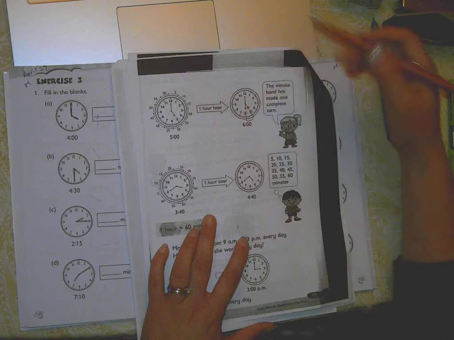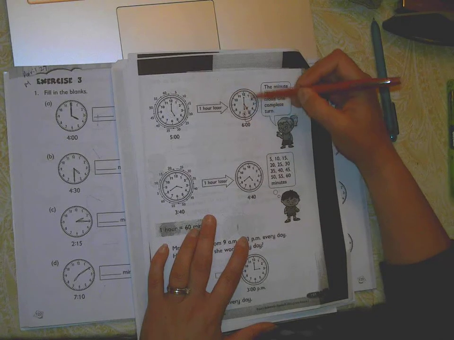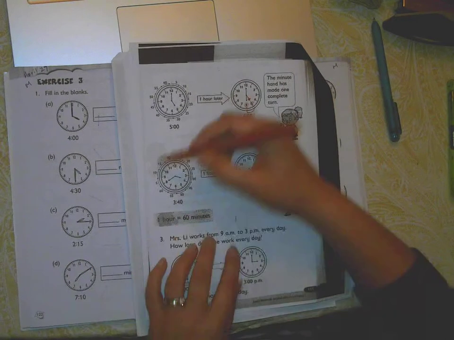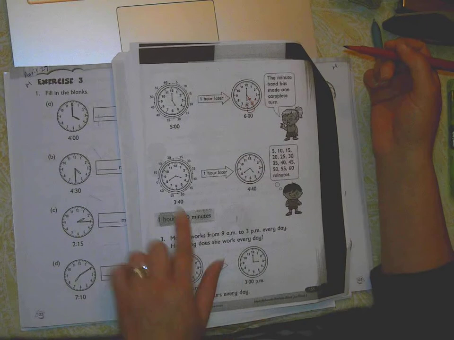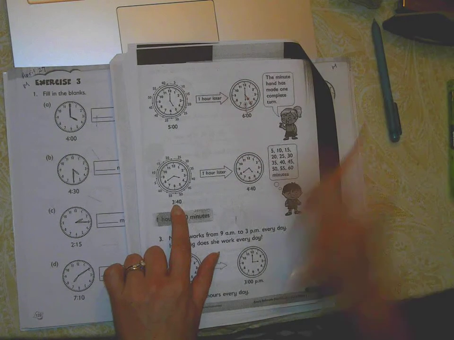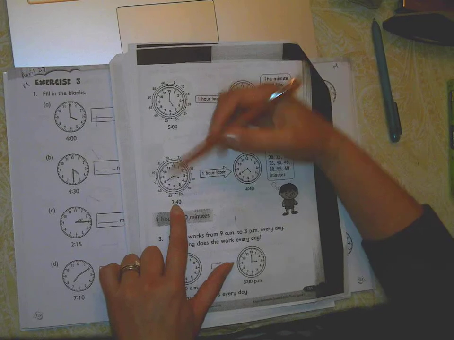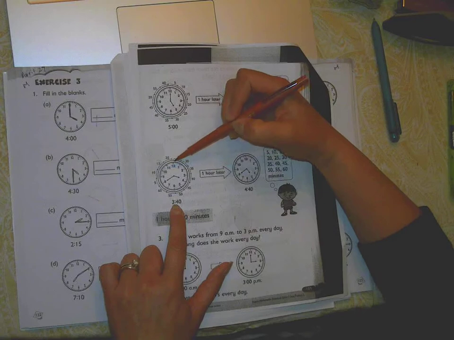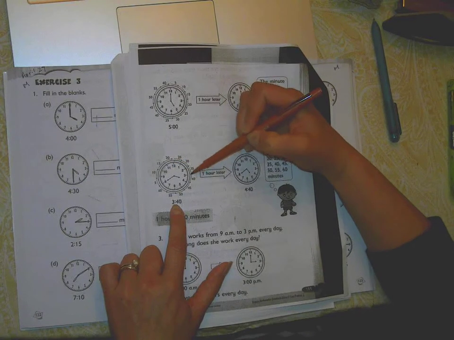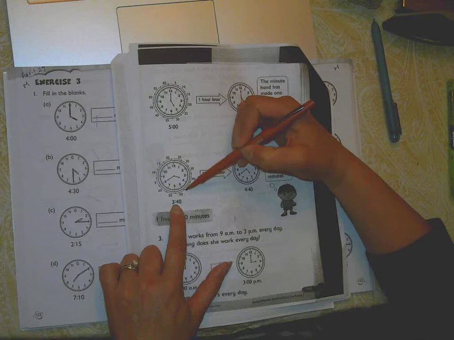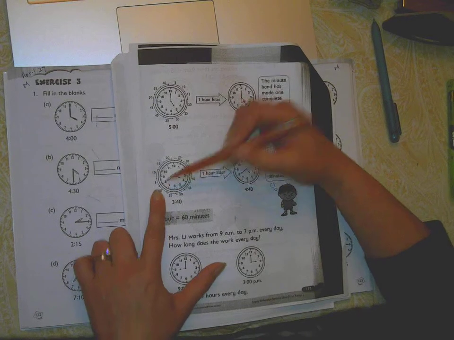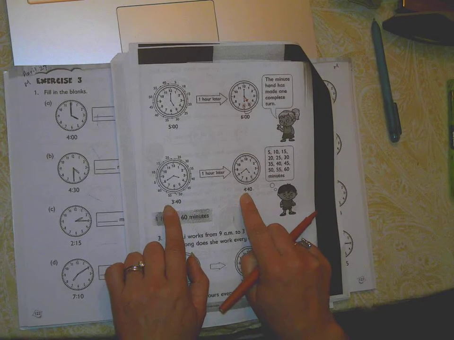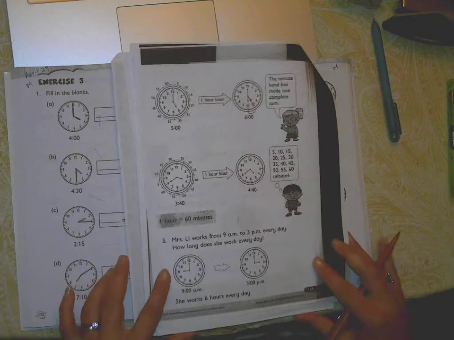The minute hand has made one complete turn around, so it goes all the way around. So 1 hour later, it's 60 minutes because that's how much it takes to go all the way around the clock. So this is 3:40, and 1 hour later, so your minute hand, this guy, 5, 10, 15, 20, 25, 30, 35, 40, 45, 50, 55, 60, and that's 1 hour. So the minutes aren't changing here. It's just the hour that changes. Okay?